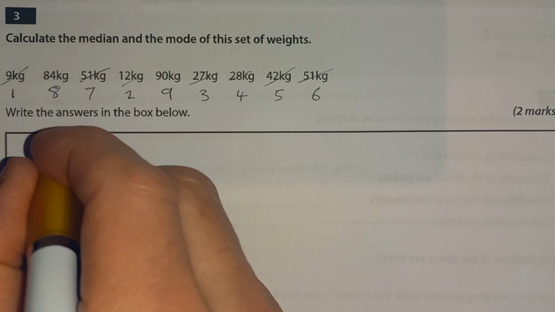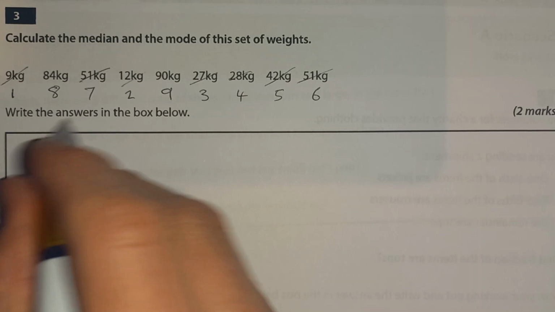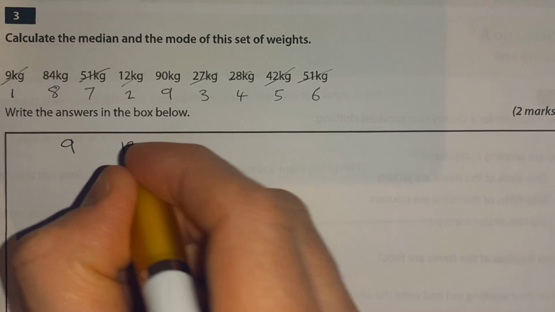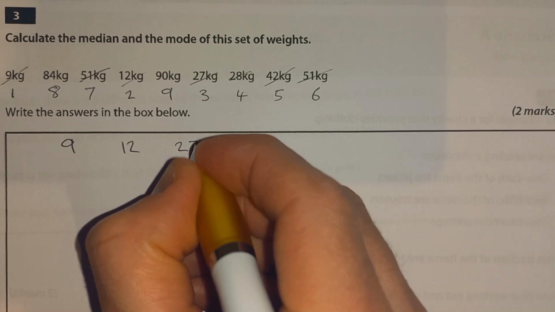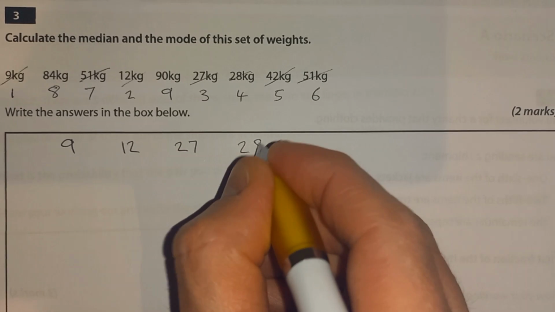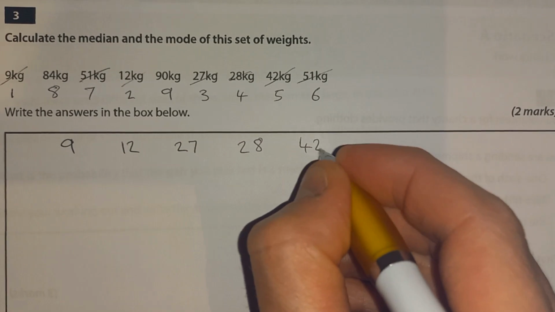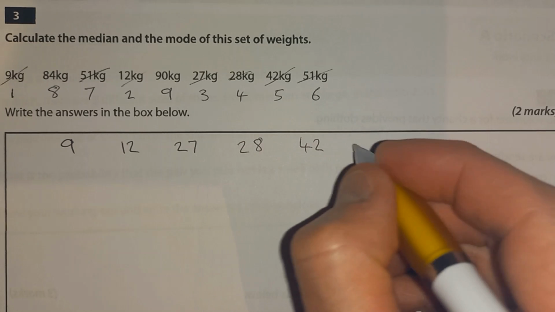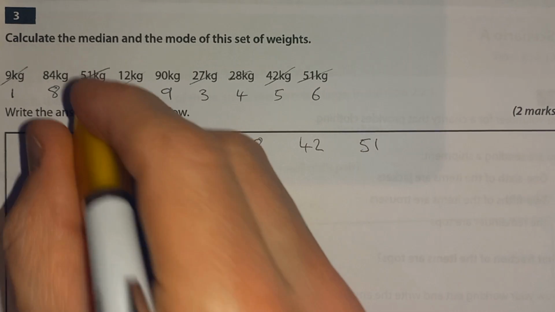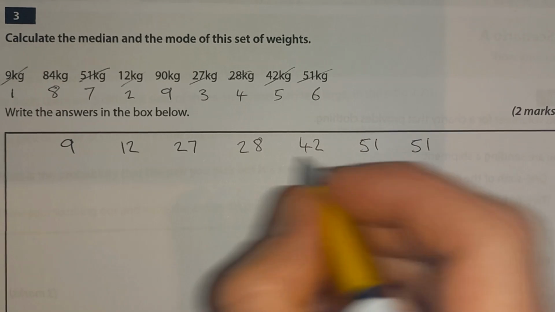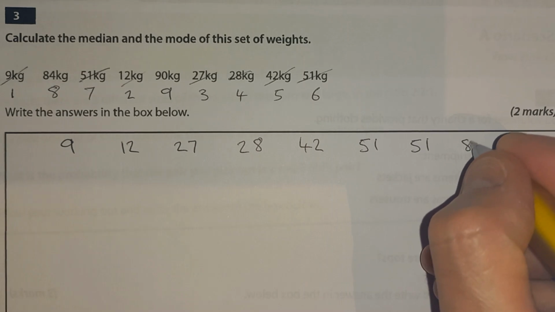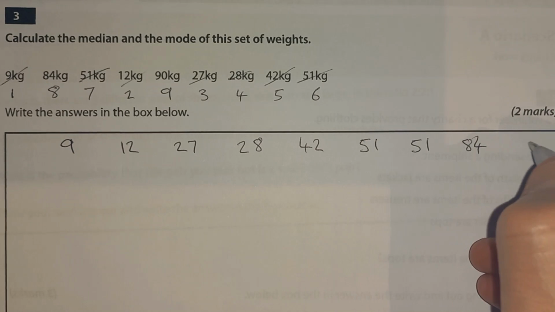The smallest we had was 9 kilos. Then we had 12, then 27, then 28, then 42, then 6th was 51, 7th was also 51, 8th was 84, and 9th was 90.